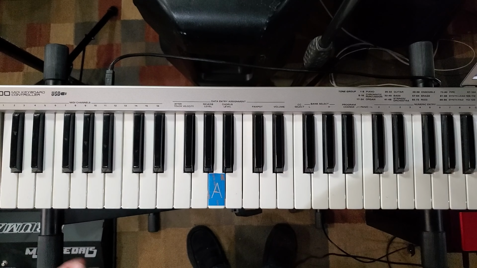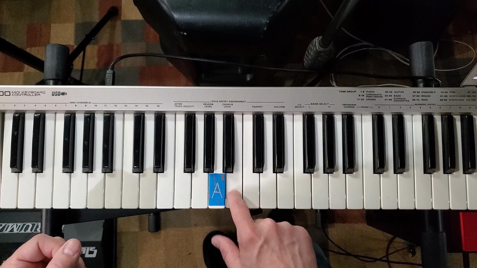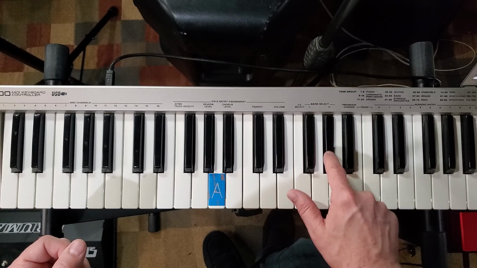What if you wanted to play an A major? That's a little funkier. You have to remember whole step, half step, whole step, whole step, whole step, half step.